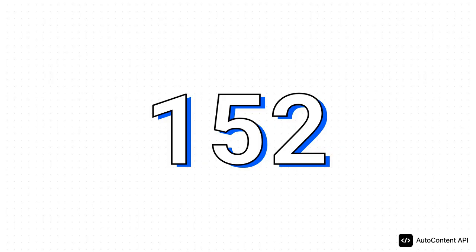And how minimal are we talking? Get this. When you strip out all the extra spaces, this entire logical engine, the counter, the checks, the whole FizzBuzz output, is done in just 152 characters. That is shorter than a tweet. It's just a testament to incredible efficiency and elegance.